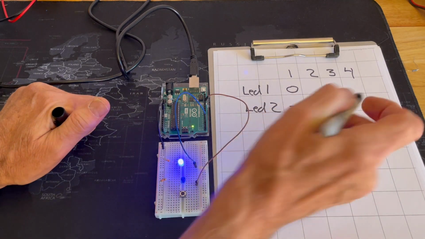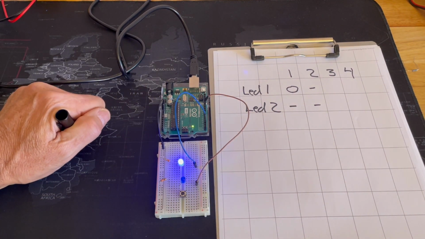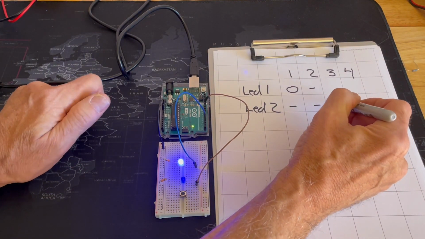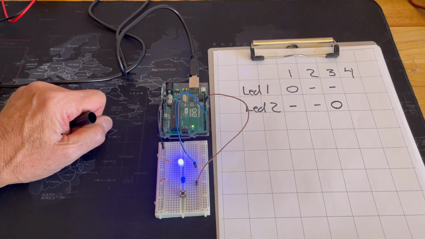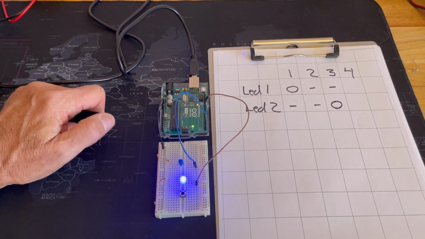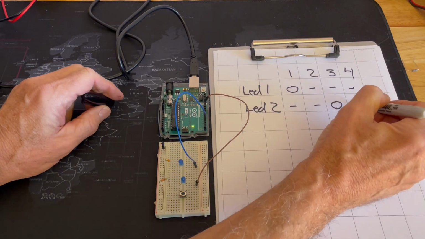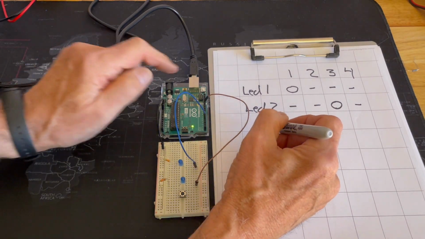So at 2, both are off. 3. So on beat 3, LED 2 is on and LED 1 is off. 1, 2, 3, 4. On 4, both are off. So that's the pattern. Now let's see if we can convert that into the code we're using.